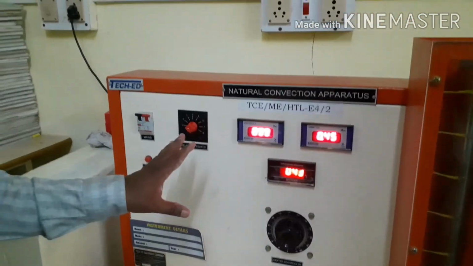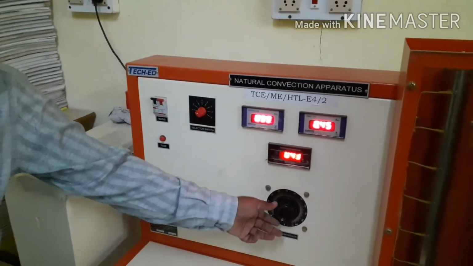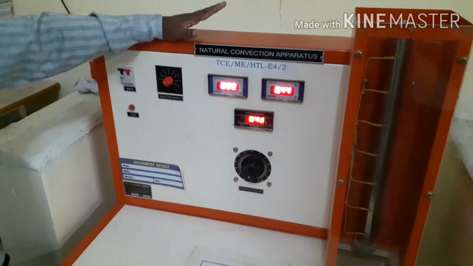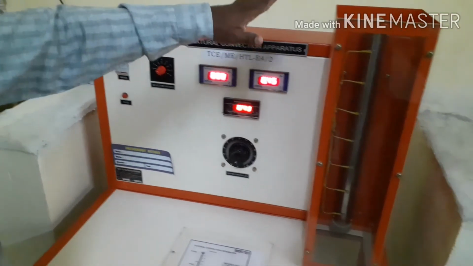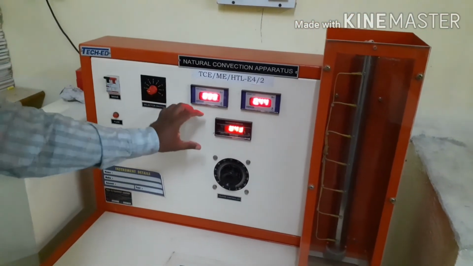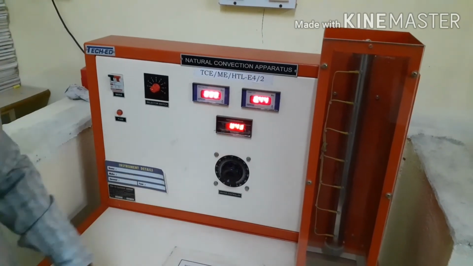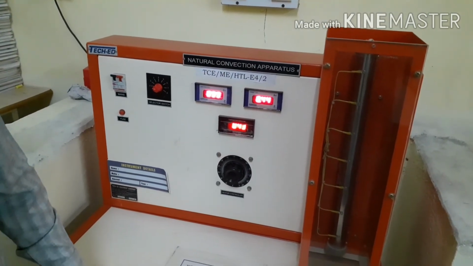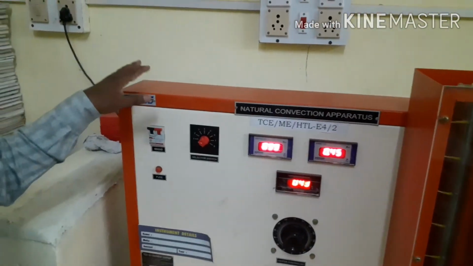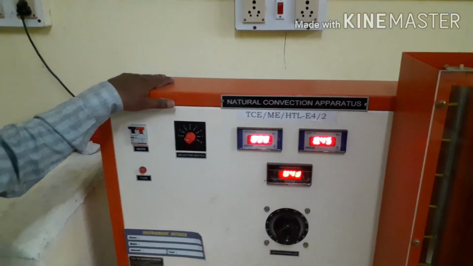So after setting the dimmerstat, wait for 40 to 45 minutes so that the heat transfer attains a steady state, and you will get the steady readings, and you can move ahead for the calculation. Now let us wait for 40 to 45 minutes to attain the steady state.